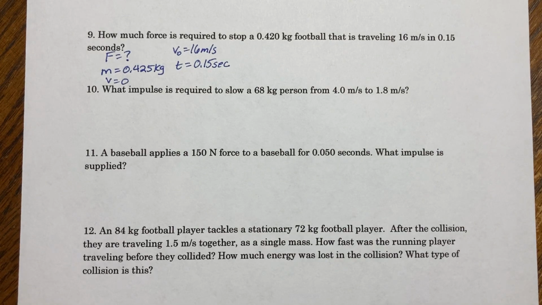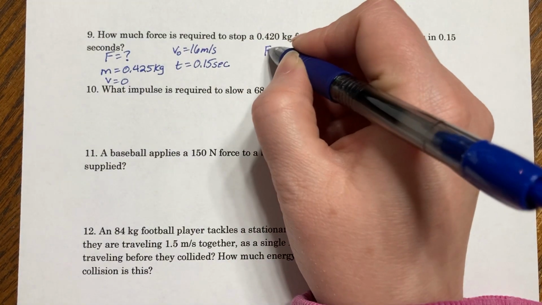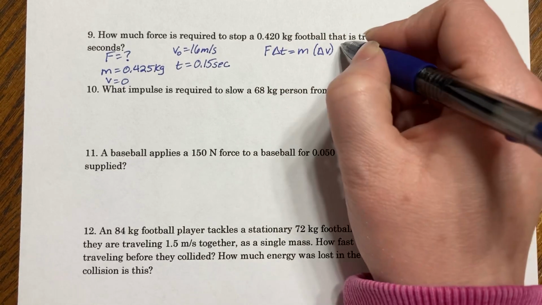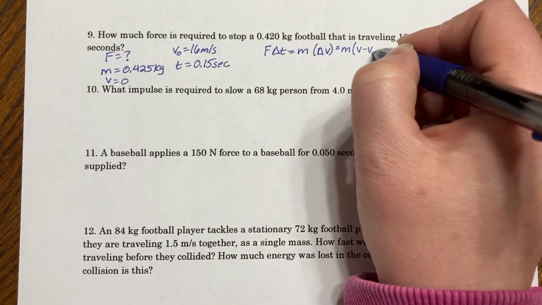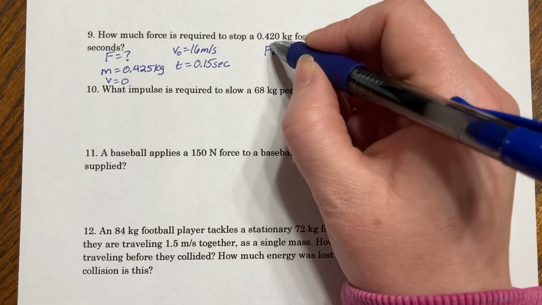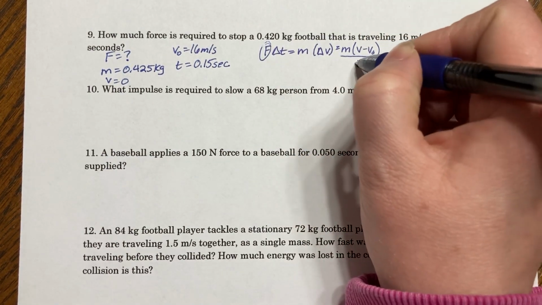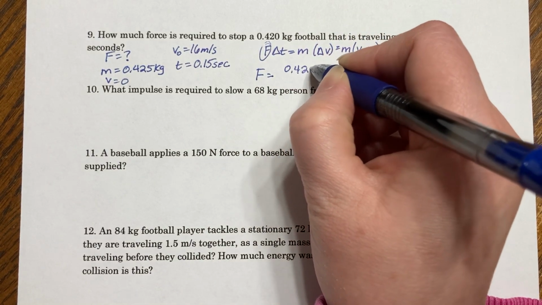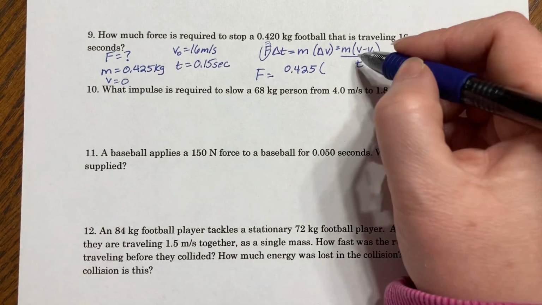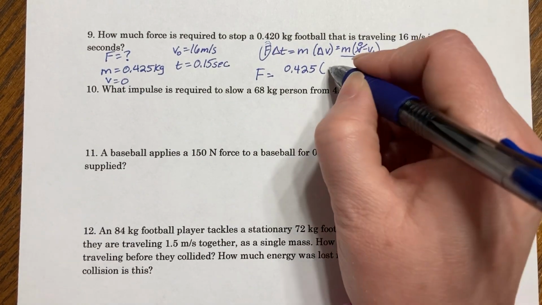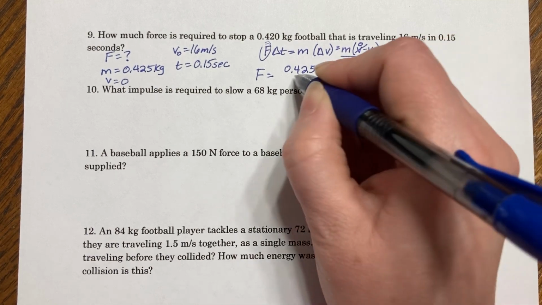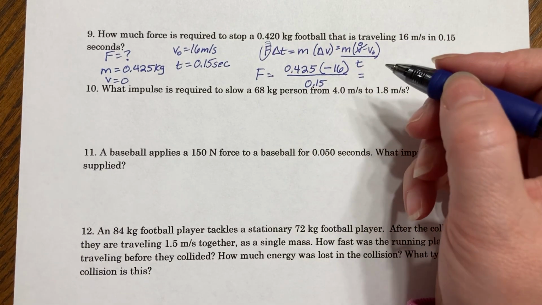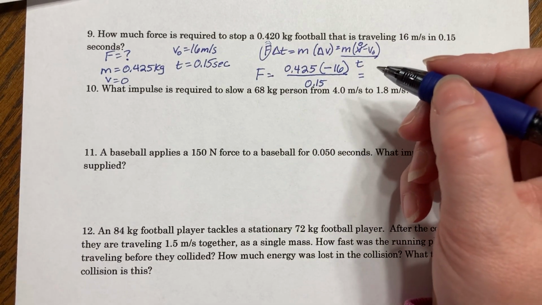Okay, so looking at that, I can see I have my impulse equation. So I have F delta T equals M delta V, which is also just M times V minus V naught. Looking for force, so I can just divide my time over. So my force is going to be mass, which is 0.425, times V, which is 0. So this is negative 16 over 0.15. And if I multiply all that together, keep in mind that negative is important.